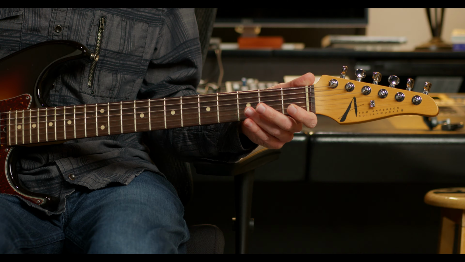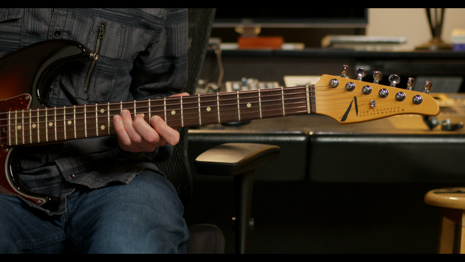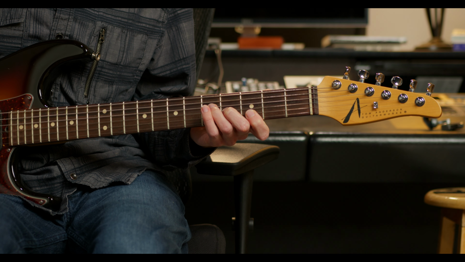Well, remember we had this. And remember we learned it's another version. If we just move the hand up, we've got C major triad here. So that's going to give us C here. It's going to give us F major down here. It's going to give us G major here. So all we need to do now is fill in the missing minor shapes and the missing diminished shape.